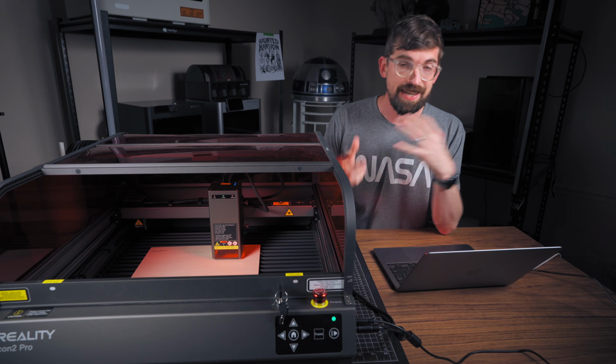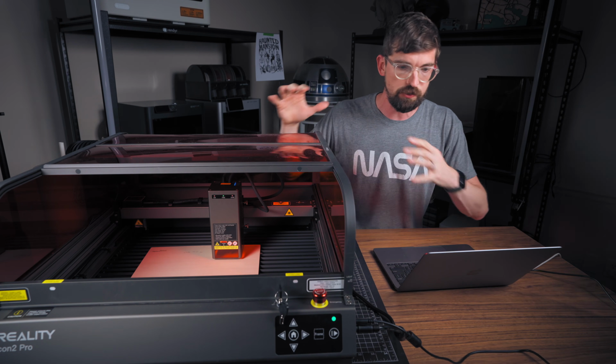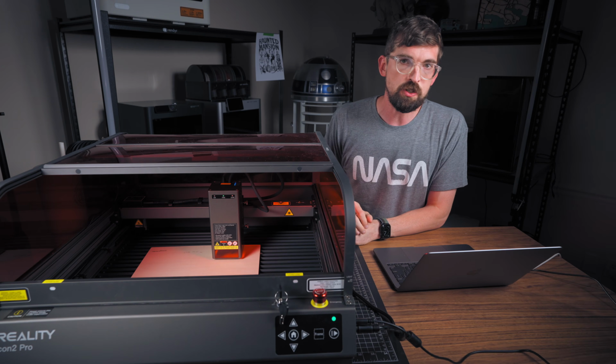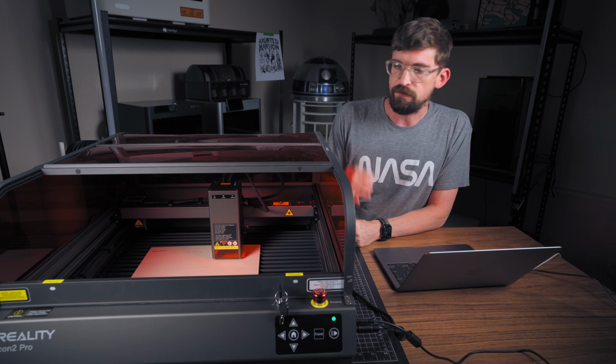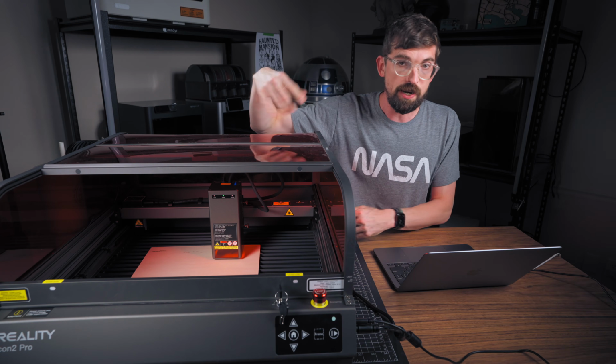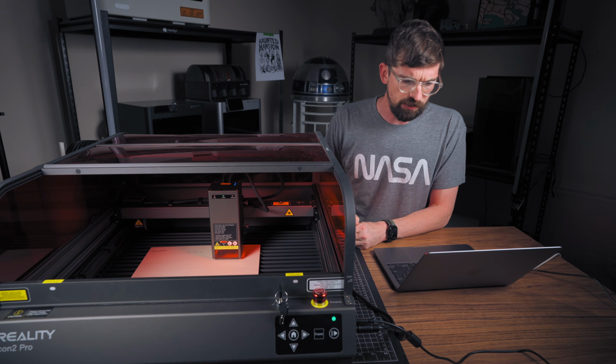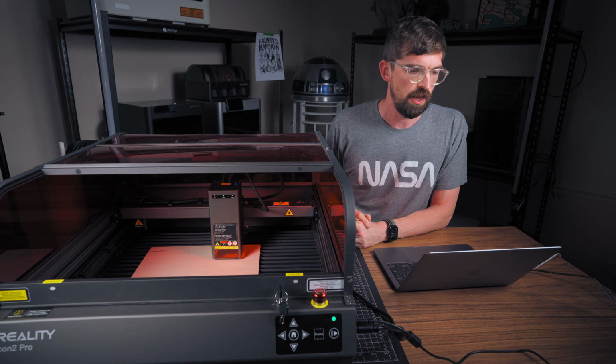So current position and absolute coordinates are what I wind up using the most. There are definitely a ton of other options where you can have user set origins. You can have those pre-saved, especially if you're running jigs and you have setups that you're running over and over again. But those two are the ones I wind up using the most. And honestly, the current position is probably the one that I always do.